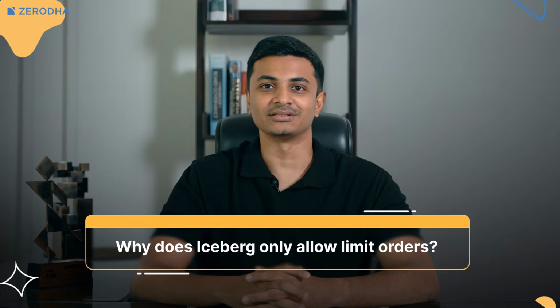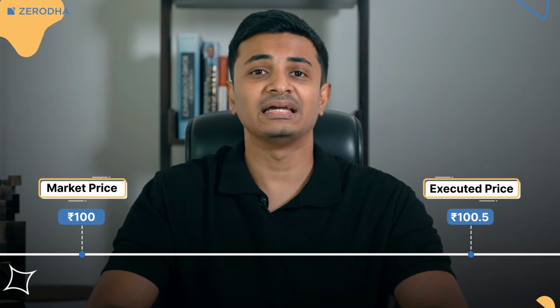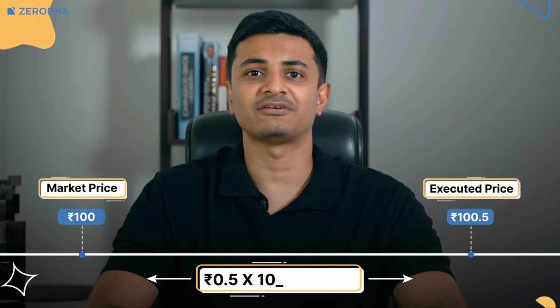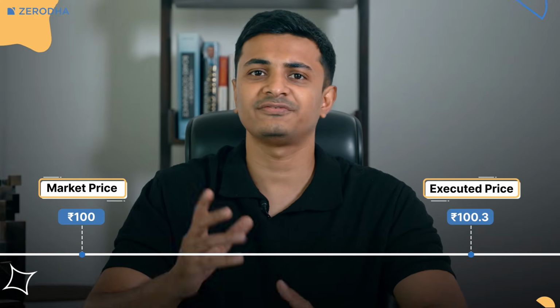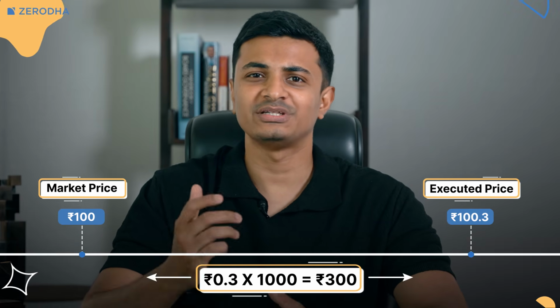Iceberg only allows limit orders. But why? Impact costs may increase significantly because of market orders. For example, if you place a market order to buy 1000 shares when the stock is priced at 100 rupees and the order gets filled at 100.5 rupees, the impact cost is the extra 0.5 rupees per share for 1000 shares, which totals to rupees 500. On the other hand, if you place a limit order for 1000 shares at 100 rupees and then adjust it to 100.3 rupees to make sure the order gets filled, the impact cost is the extra 0.3 rupees per share for 1000 shares, which totals to rupees 300. This shows how using limit orders can further reduce the impact cost in comparison to market orders.